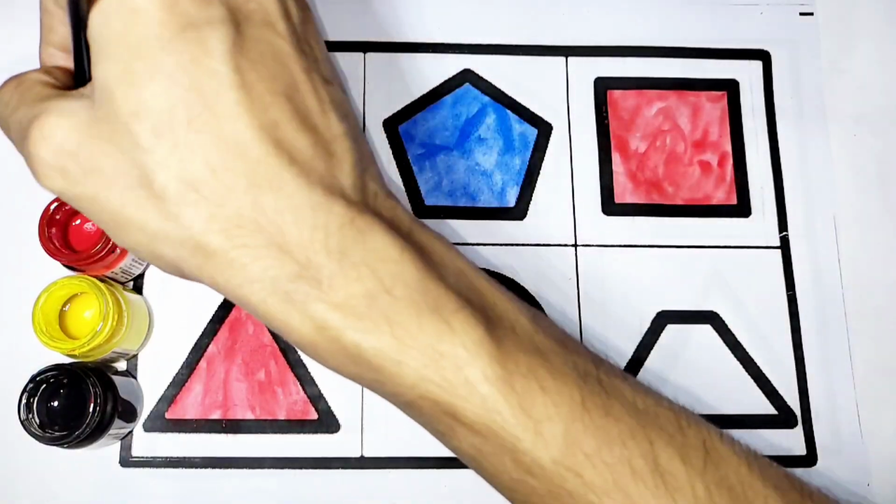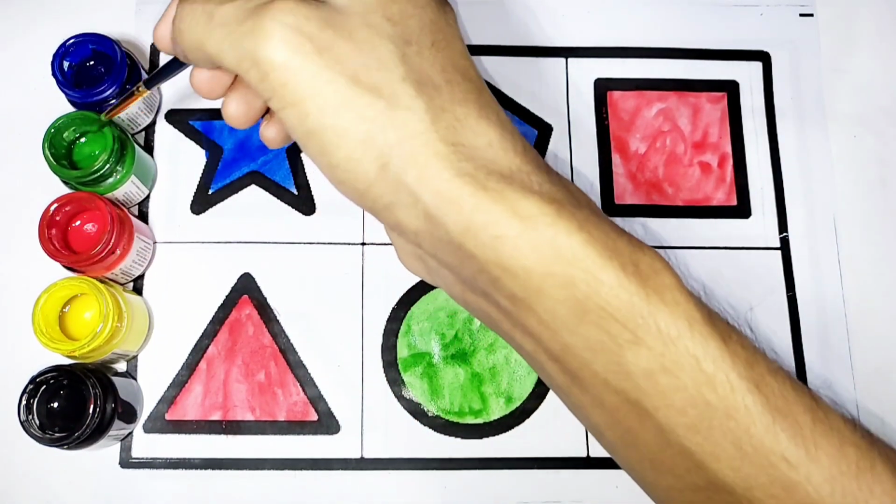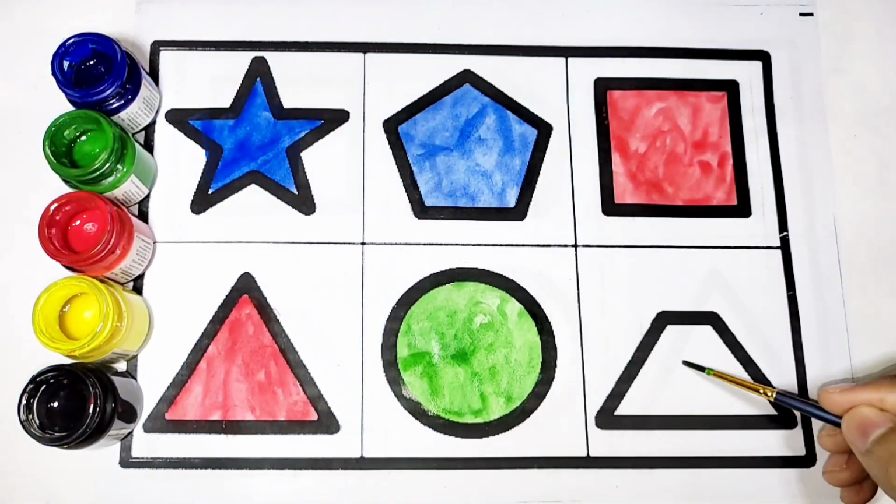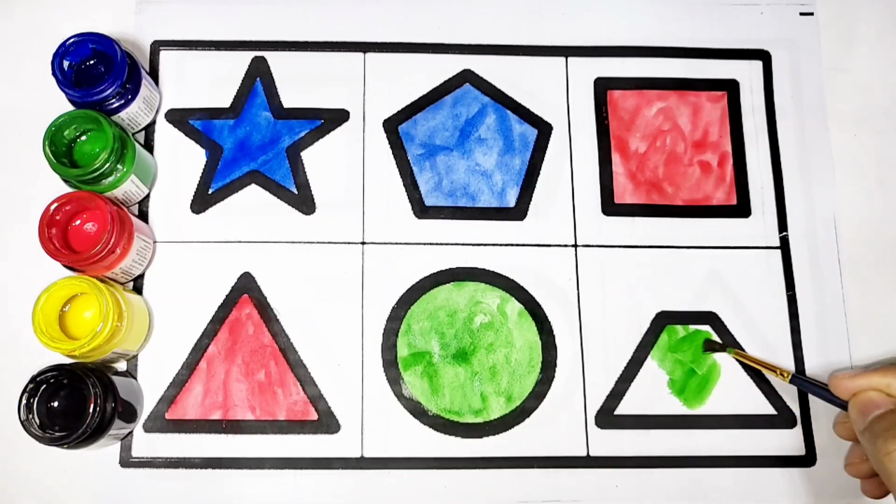Kids, the last one is trapezoid. The shape of trapezoid. We are again using the color of green.